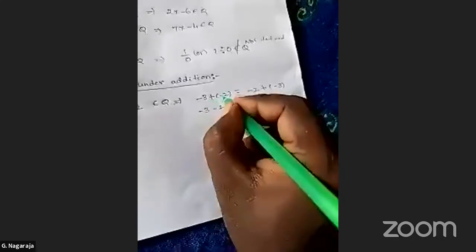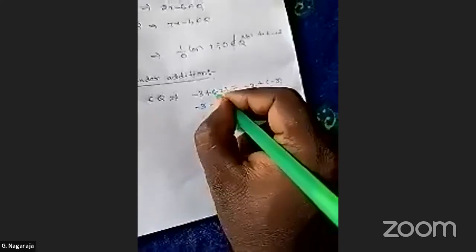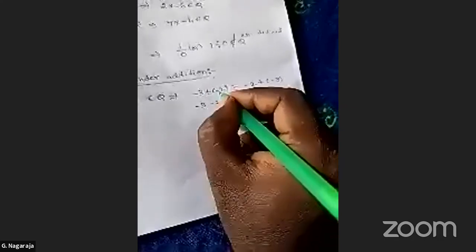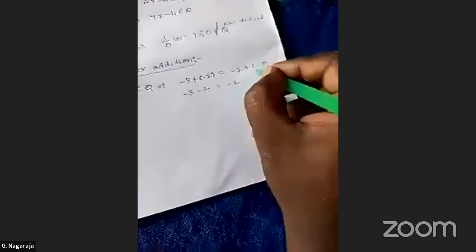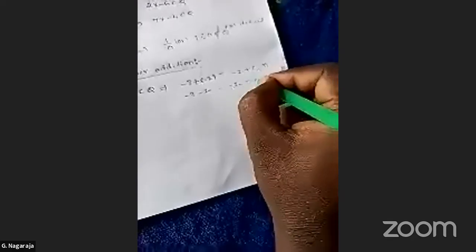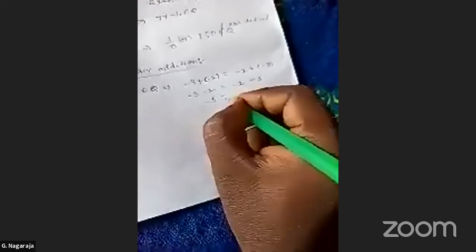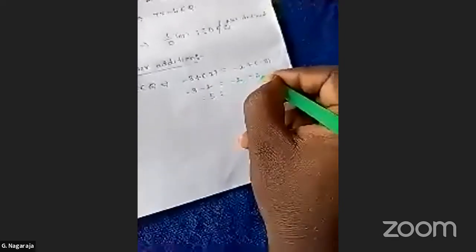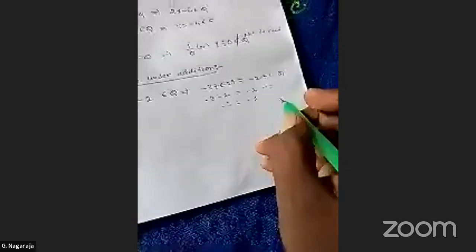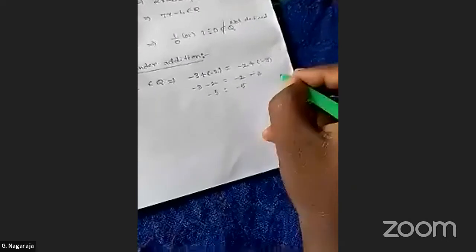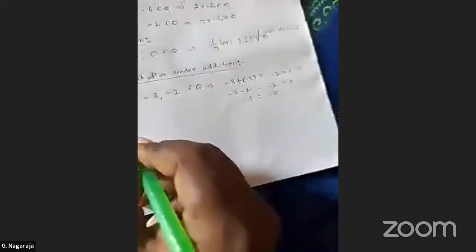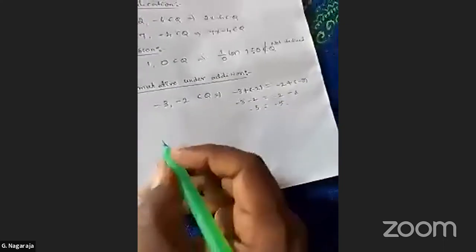Here, in brackets means product: plus into minus is equal to minus. So -3 minus 2, the resultant number is -5. And -2 minus 3 is also -5. So it is satisfied, commutative property under addition.